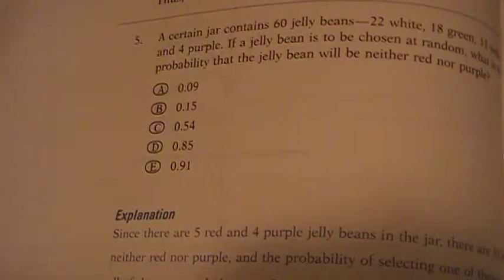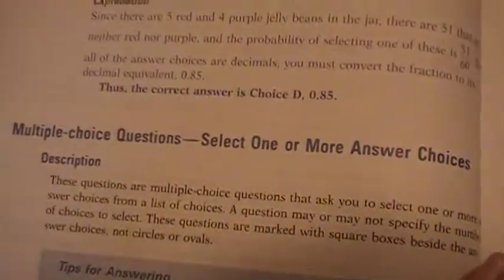So take a look in this book. Next time we will do these other kinds of multiple choice questions, which is multiple choice, select one or more answer choices.